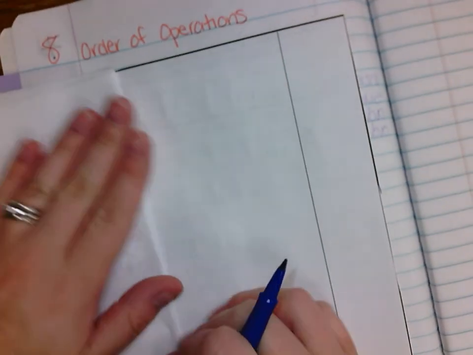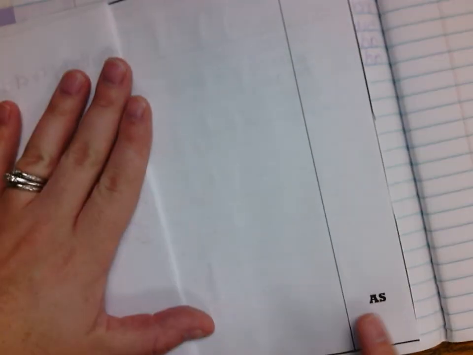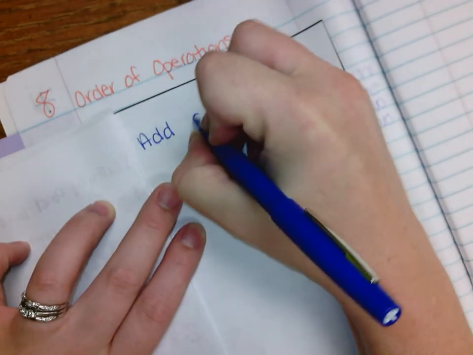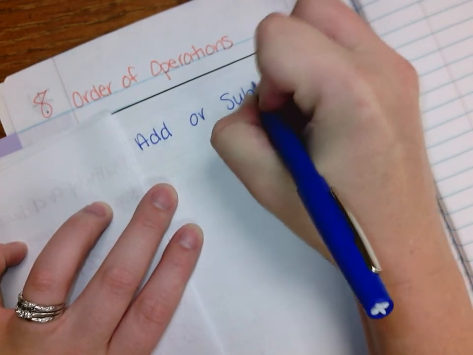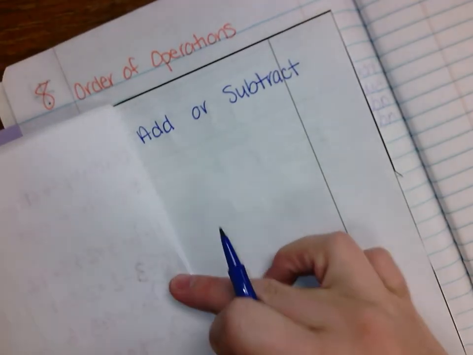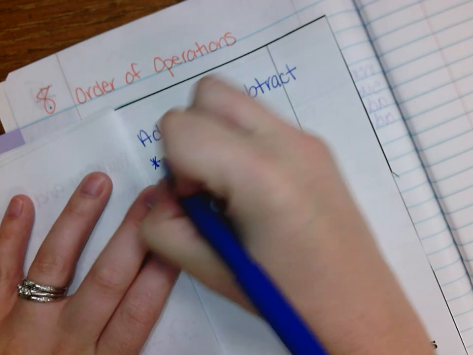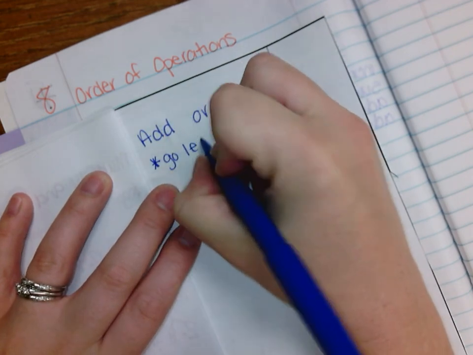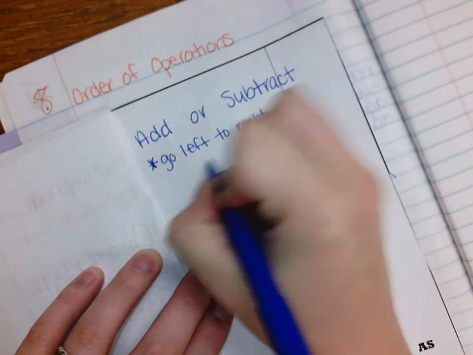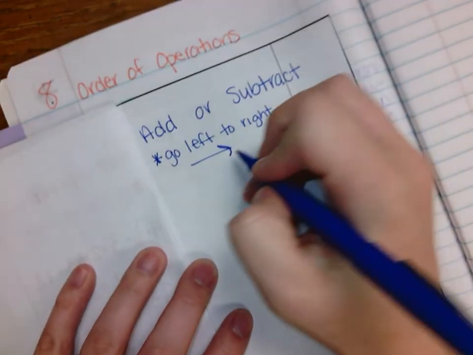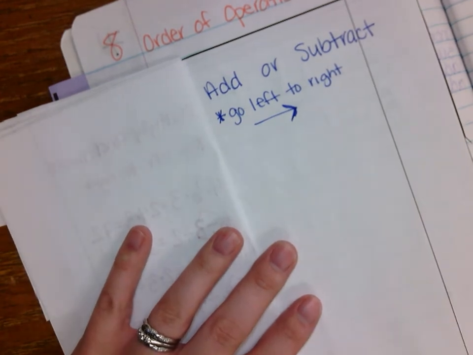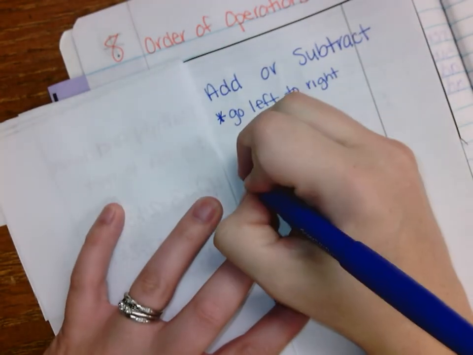Our last section is our A and our S, which is add or subtract. This is the same thing: go left to right. Only when we get to this section can we go in order from left to right. We have to get everything else done first.